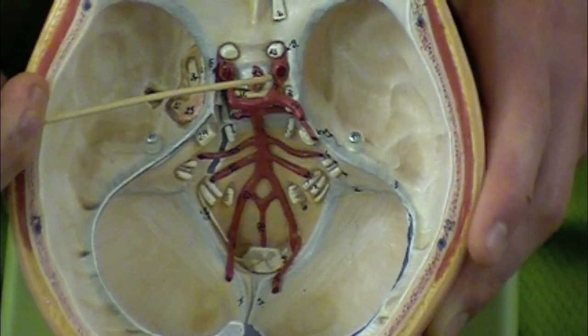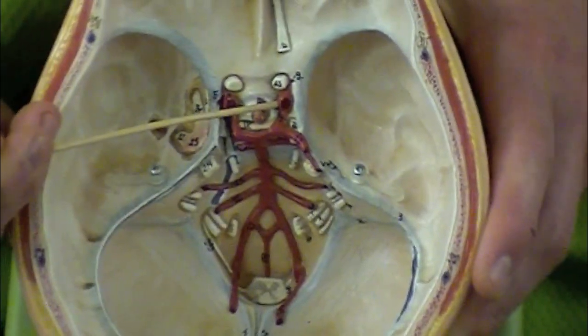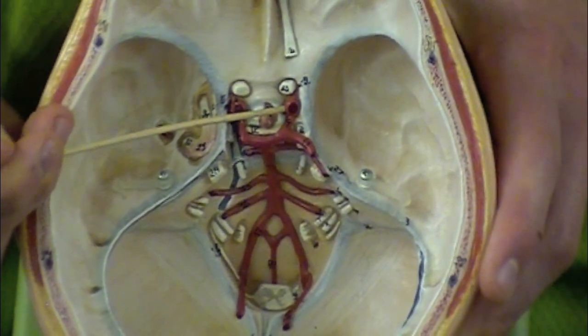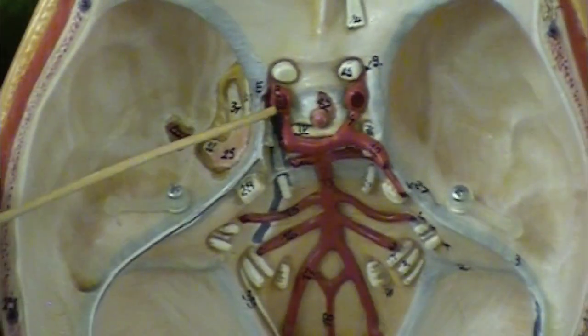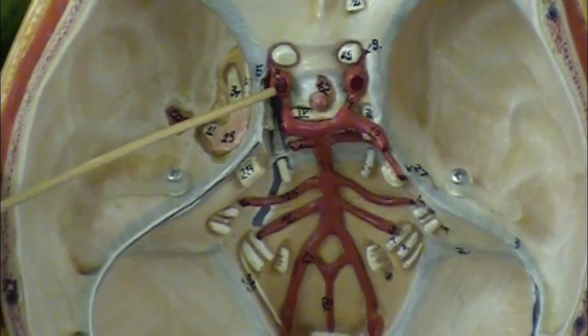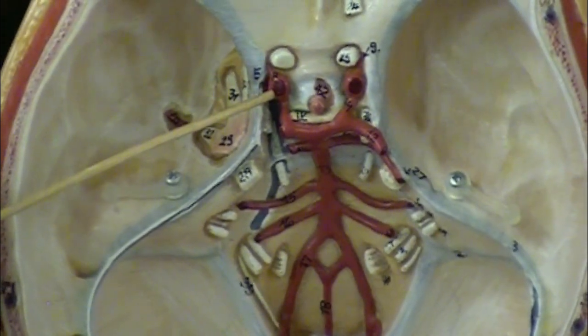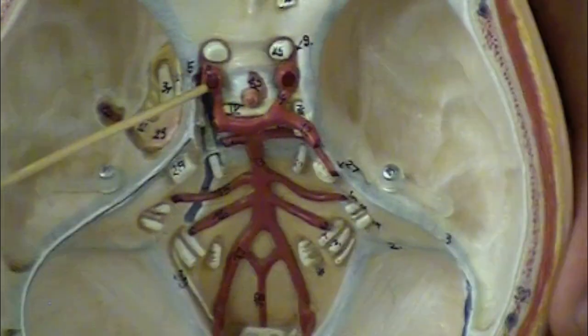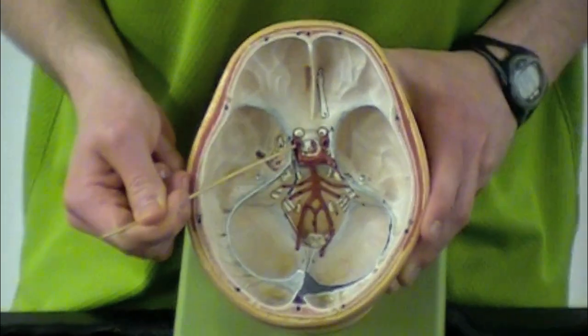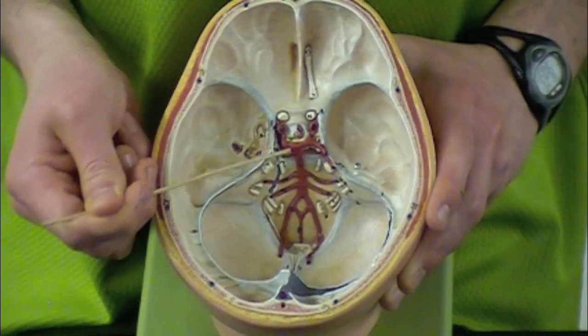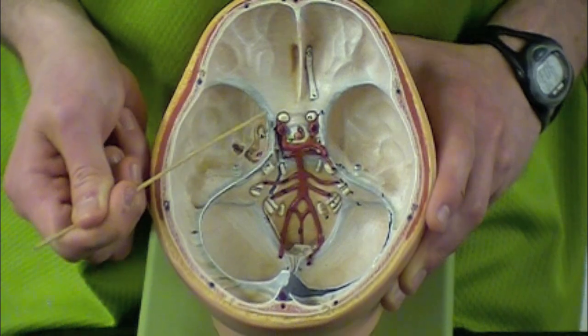Then the next structures that we're going to see on here is your right internal carotid artery and your left internal carotid artery. These structures form what's called an anastomosis, so blood can get into your head from more than one pathway.